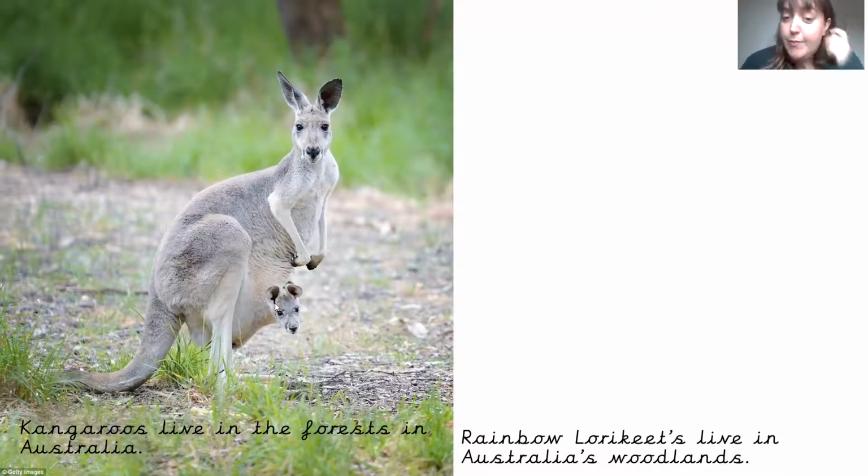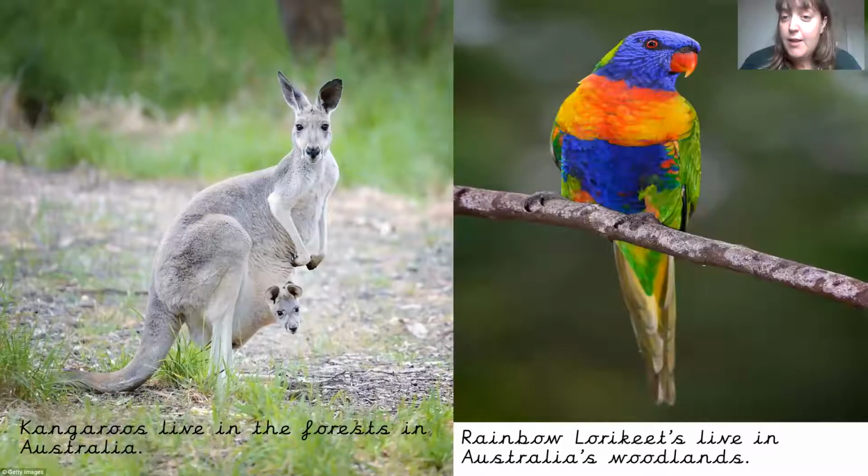The next animal that we're going to look at that's in Australia is a rainbow lorikeet. A rainbow lorikeet. And they live in the woodlands in Australia as well.